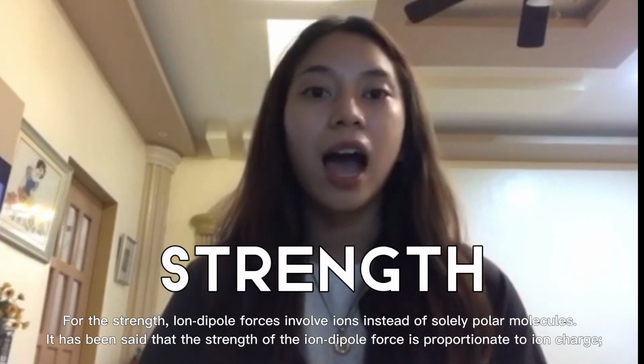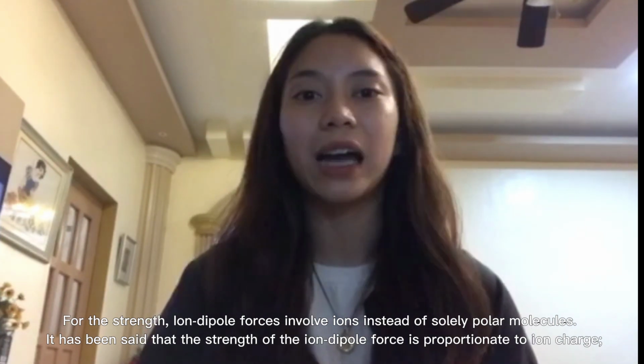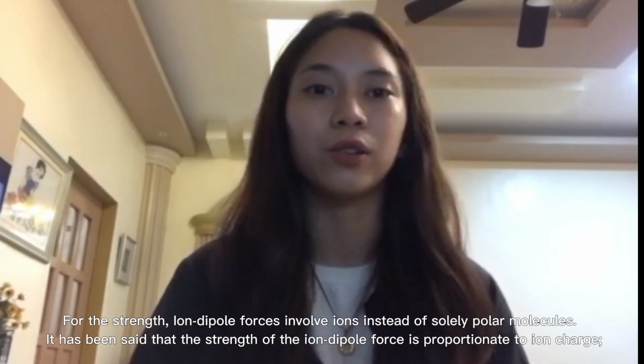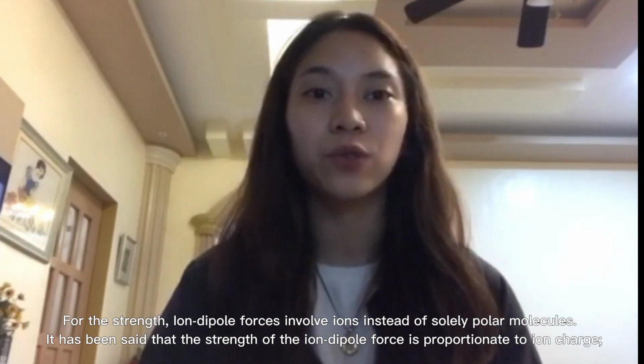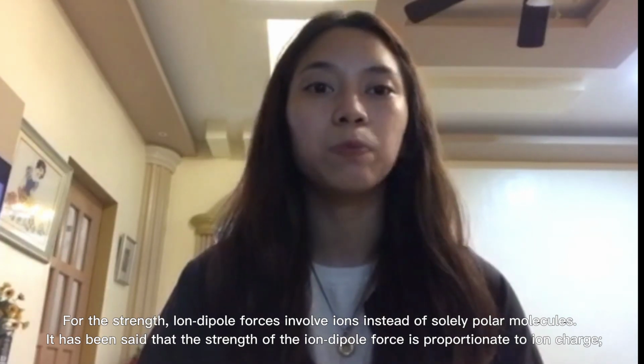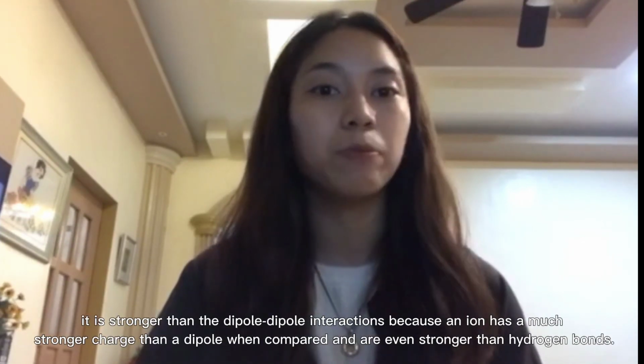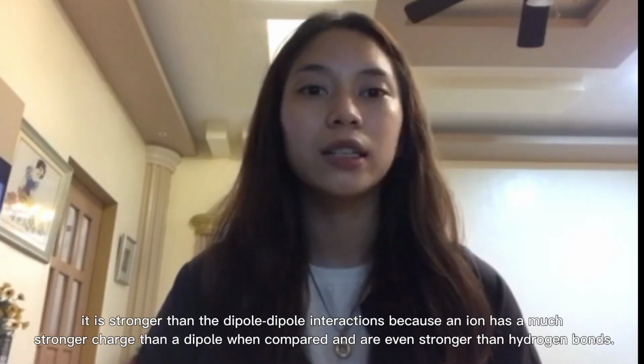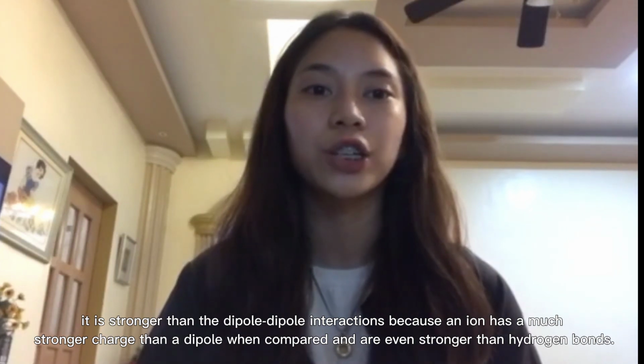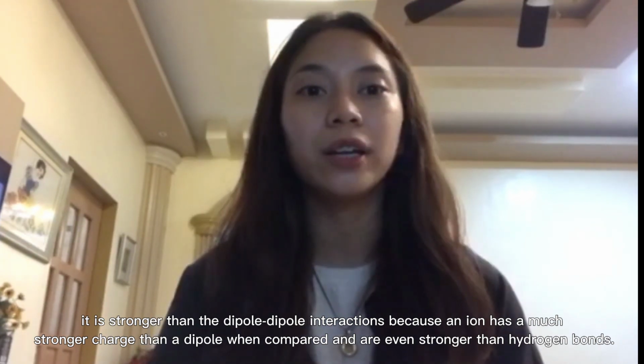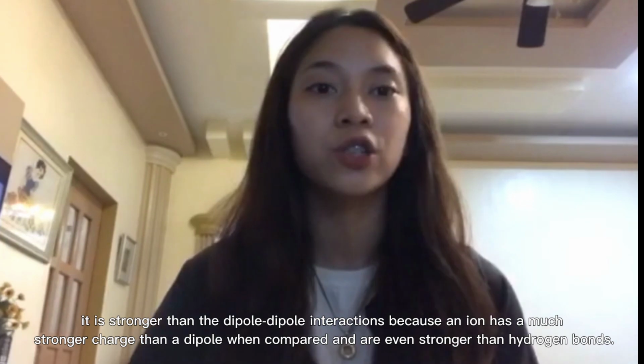For the strength, ion-dipole forces involve ions instead of solid polar molecules. It has been said that the strength of the ion-dipole force is proportionate to ion charge. It is stronger than the dipole-dipole interactions because an ion has a much stronger charge than a dipole when compared, and even stronger than hydrogen bonds.